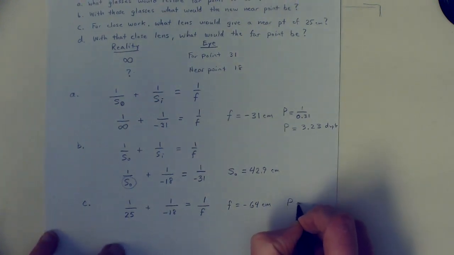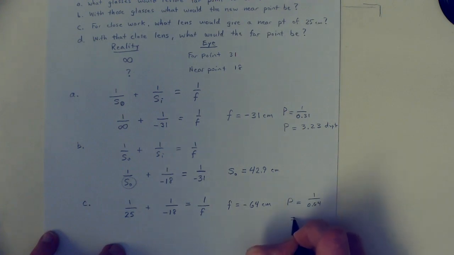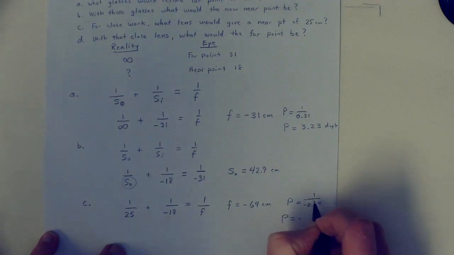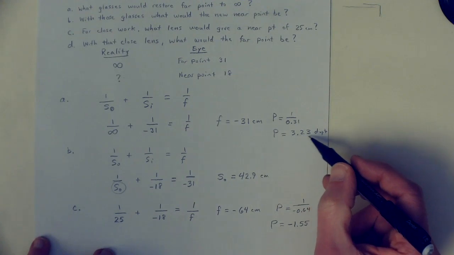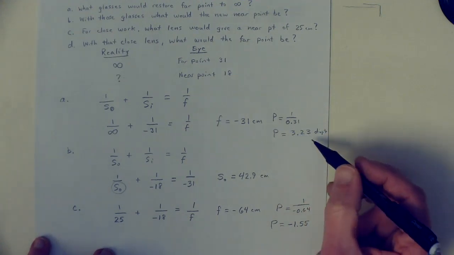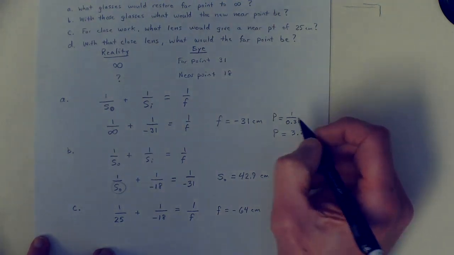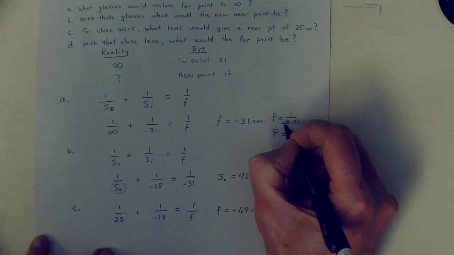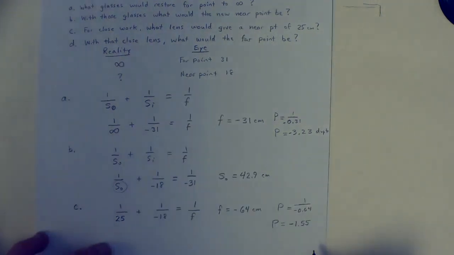That means the power of this lens is just 1 over 0.64, and I should keep the minus sign in here, minus 1.55. So here the idea of the prescription is you'd get, in your distance part of the lens, 3 1/4 diopter, and in the close part of the lens, incidentally, these should all have minus signs on them up here. Absolutely. And down here in the close part, you'd have minus 1.5.